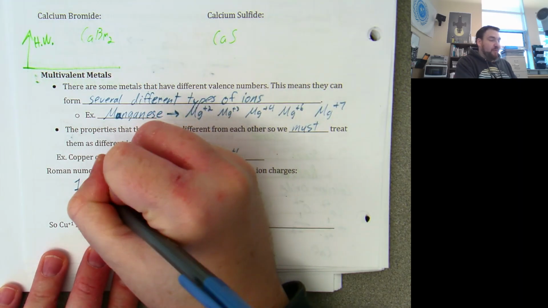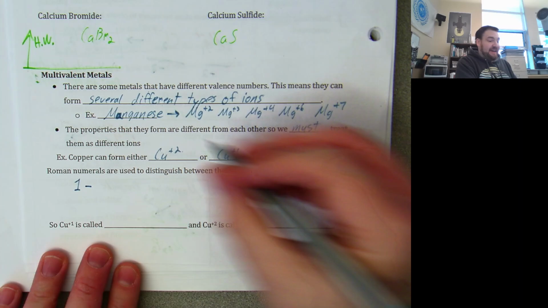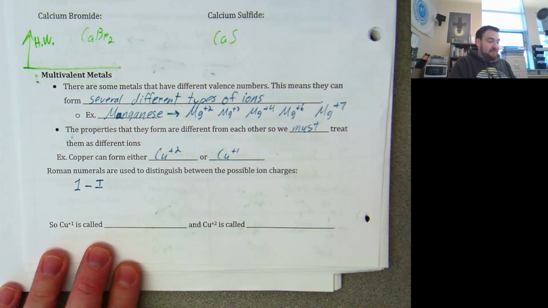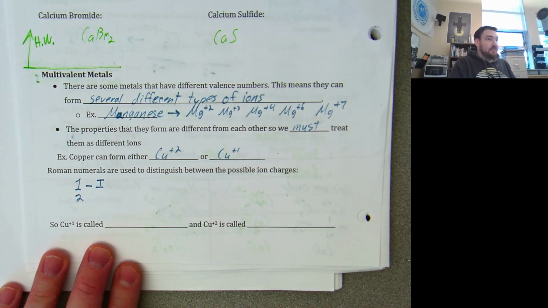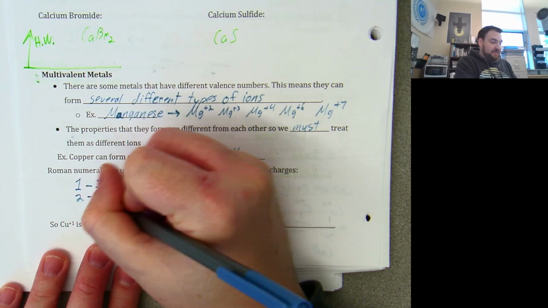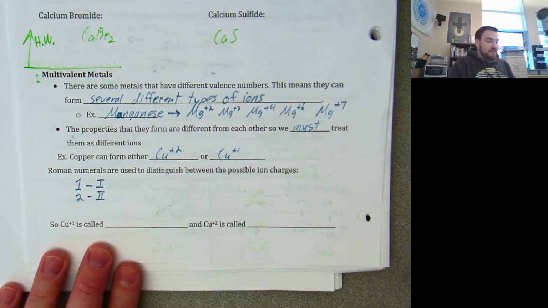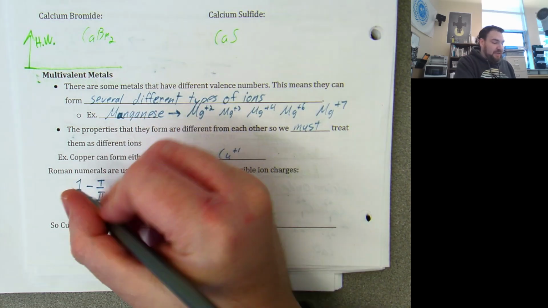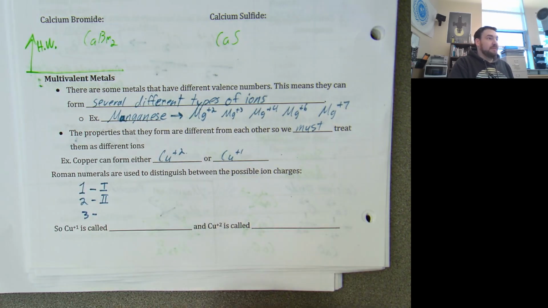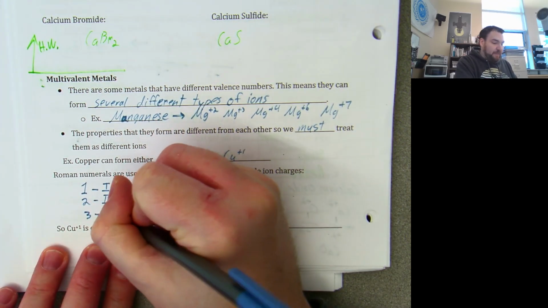It's I. The Roman numeral for 2 is, yeah, someone said I, 2 I's. So I write them like this, just the 2 I's with 1 bar on top, 1 bar on bottom. 3 is 3 I's.